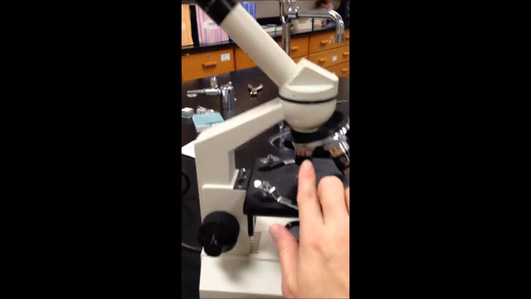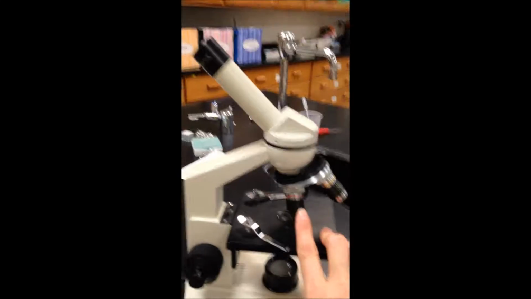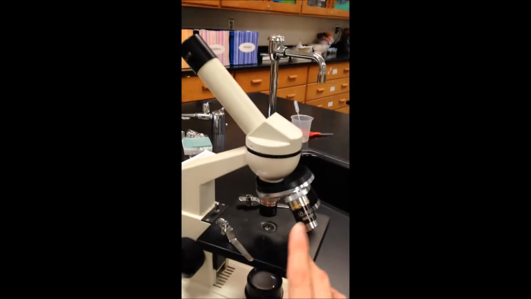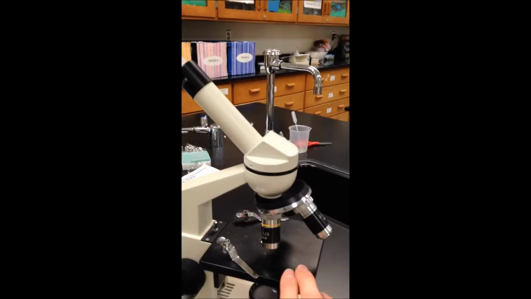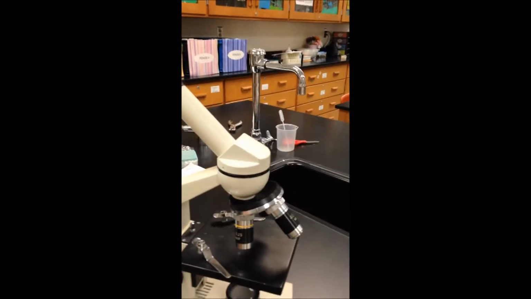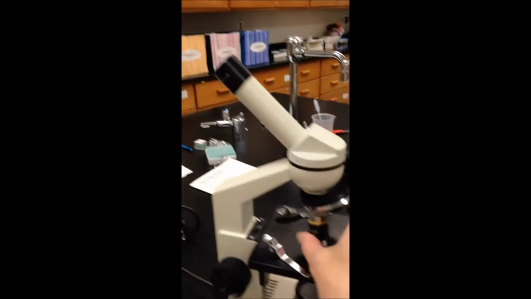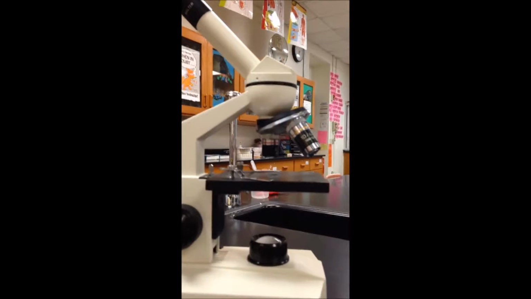I just want you to know that this shortest red striped objective is considered the scanning objective. And then the medium length one, this yellow one, is considered the low power objective. And then the longest one, the high power objective. Whenever you start with any specimen that you're trying to view, you always start with the shortest one, and you can see lengthwise how short it is.